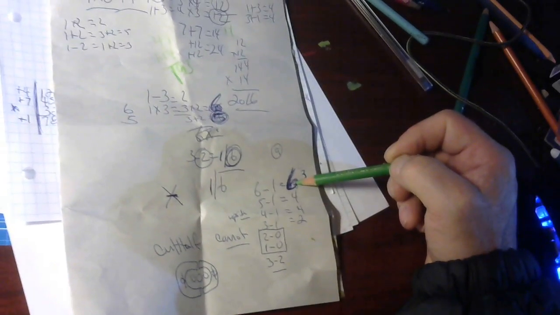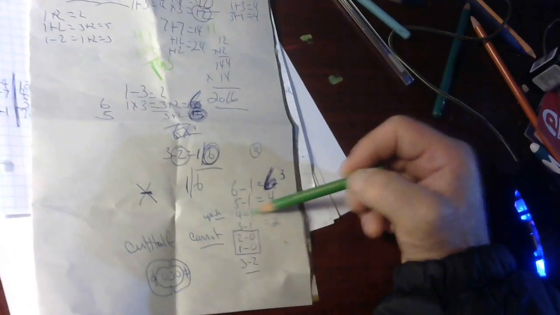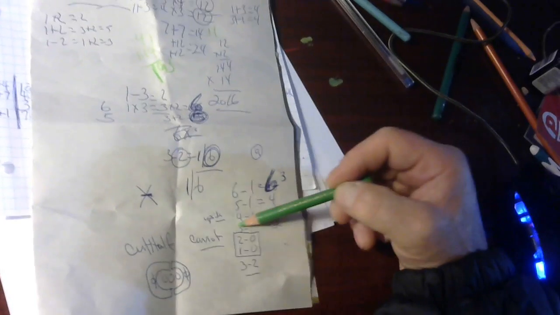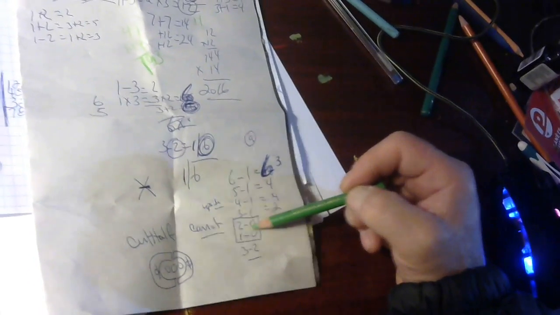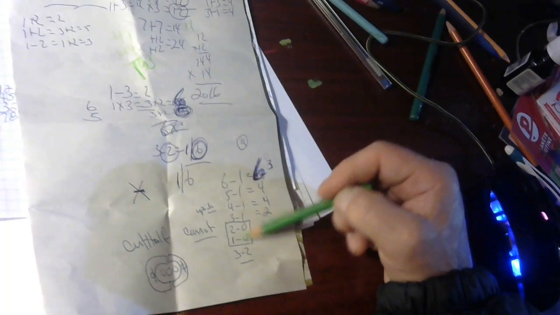Here's another number I want to show. 6 minus 1 equals 6. 5 minus 1 equals 4. 4 minus 1 equals 4. 3 minus 1 equals 2. 2 minus 2, right? 2 and 1, you can't minus anything from them. Okay? All these relationships, that's why there's no moons over here.